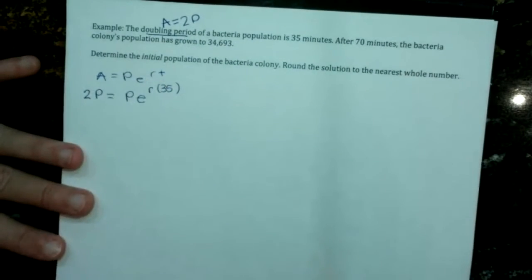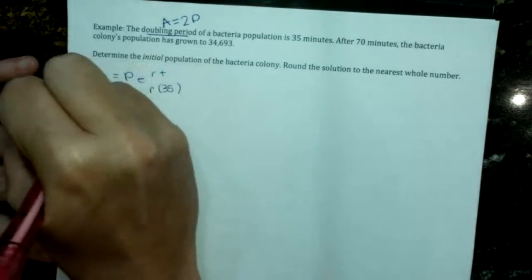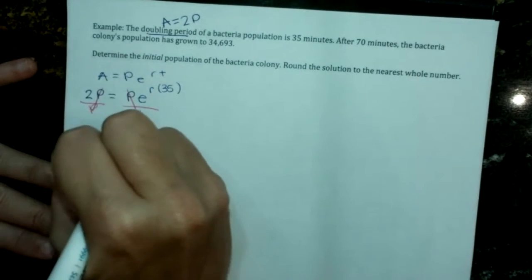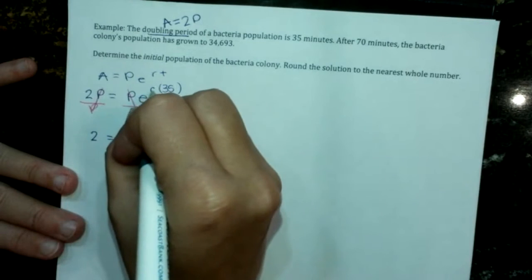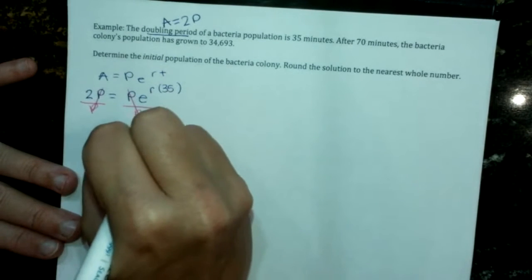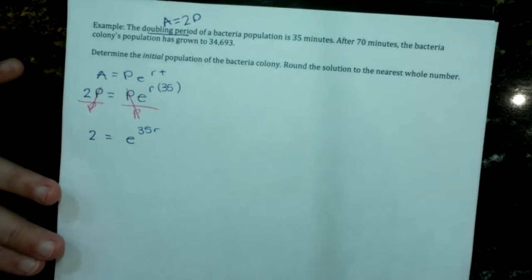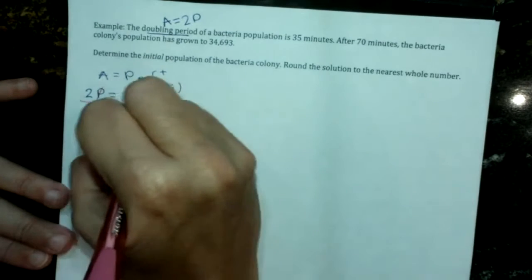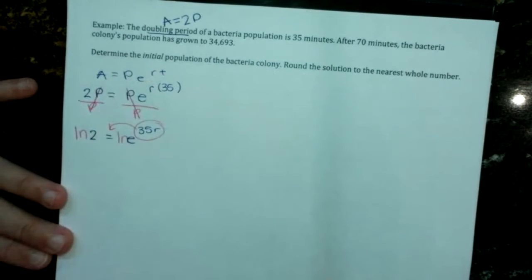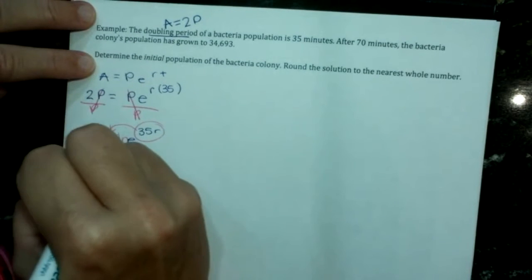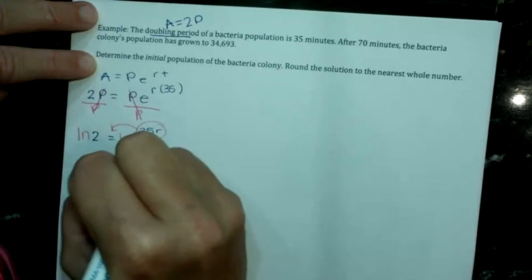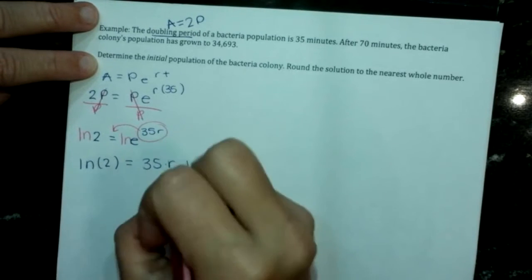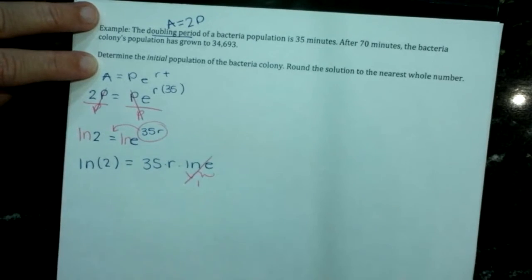All right, let's try to get E by itself. I can divide both sides by P, and that way those P's cancel. So we're left with 2 equals E to the power of R times 35, or 35R. So I want to bring that 35R down out front, so I can take the natural log of both sides, and that will bring that 35R down out front. So the natural log of 2 equals 35 times R times the natural log of E. The natural log of E is 1, so that cancels out.